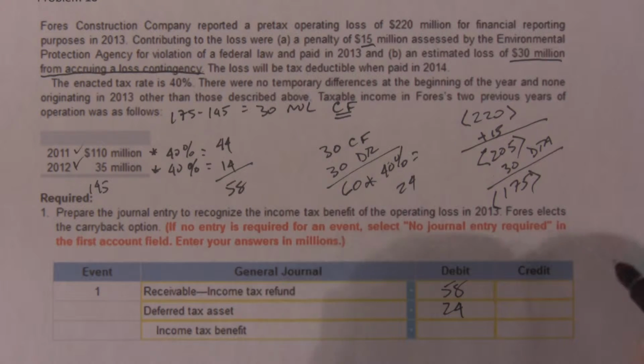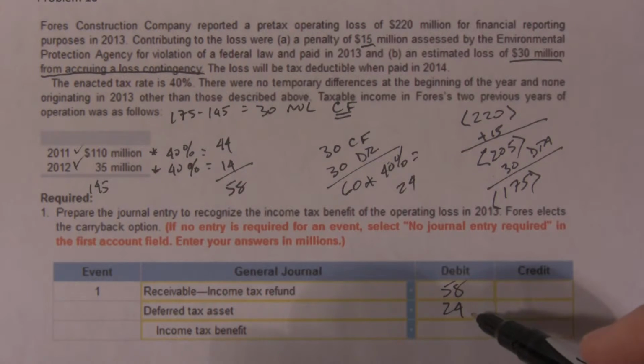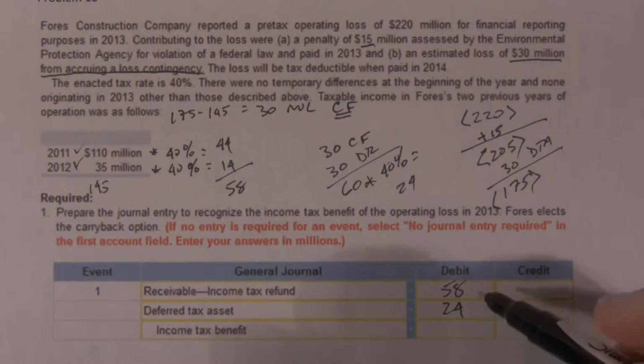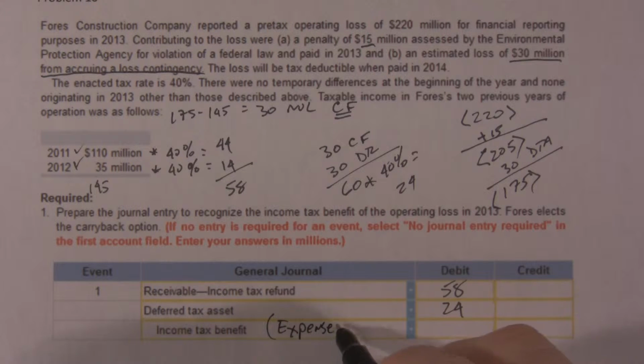Now, this is a little different because what this is doing is lowering our taxes. So we credit a thing called income tax benefit. I have also seen this credited to income tax expense, for the total of 82 million.